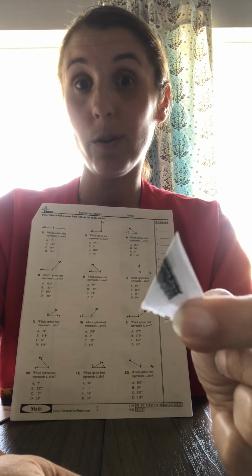I guess you can kind of help you out. That would be 45 degrees if you needed to check yourself and see if it's a little bit bigger or a little bit smaller than that, okay? All right, the next page.